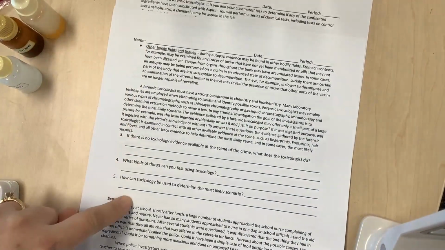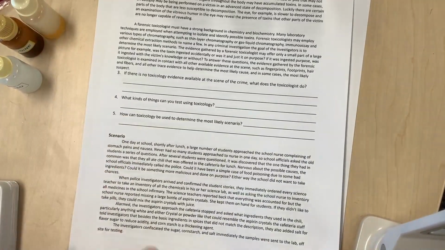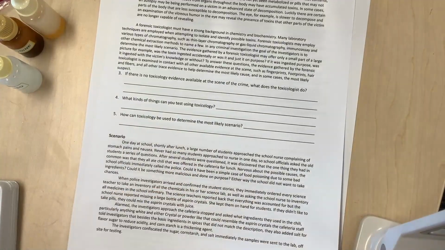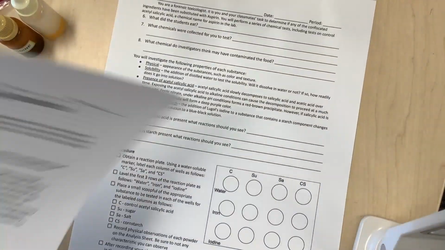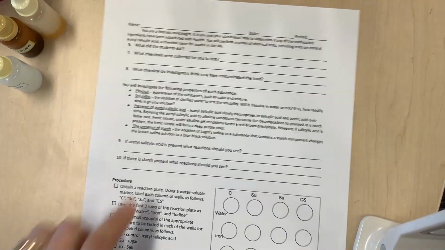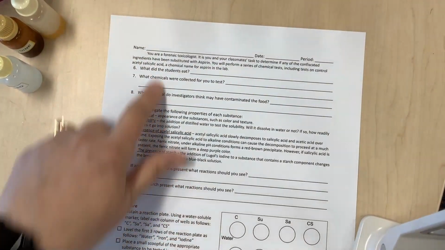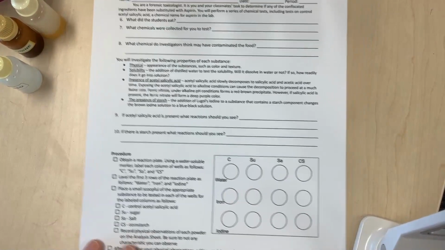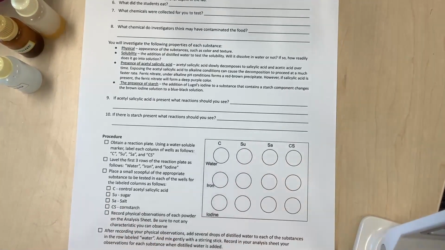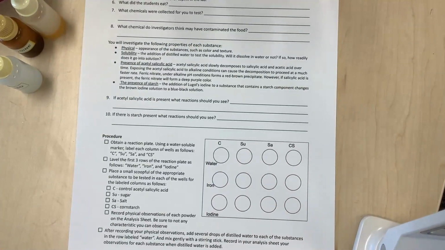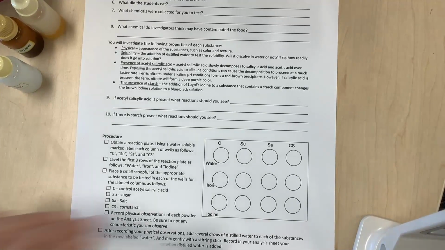More questions here on the back, and then it gives you the scenario, which is basically that they believe food has been contaminated with aspirin crystals, which you answer some questions about, the scenario and what's supposed to happen, and then you're going to set up your reaction tray. You only need one tray for this one.